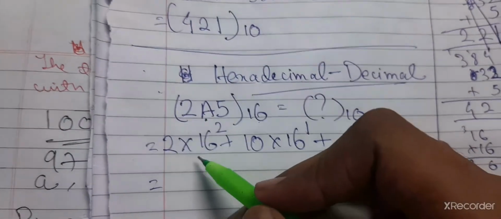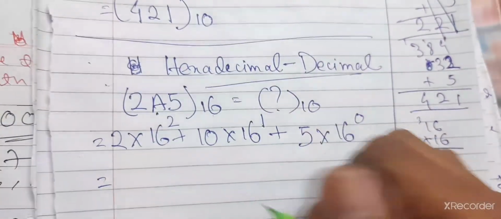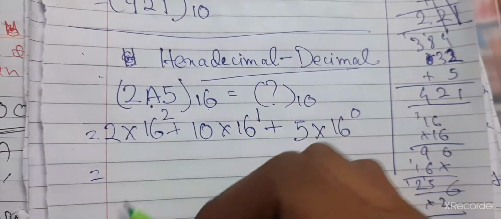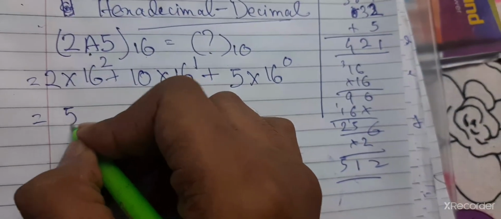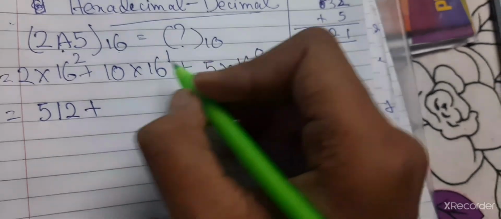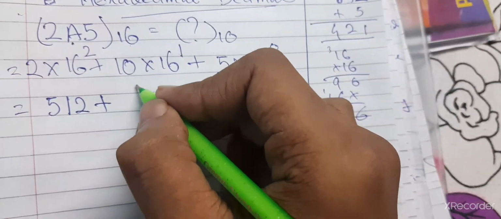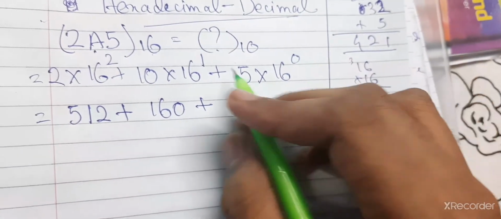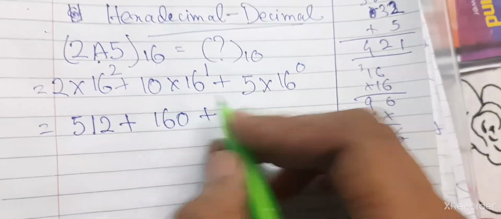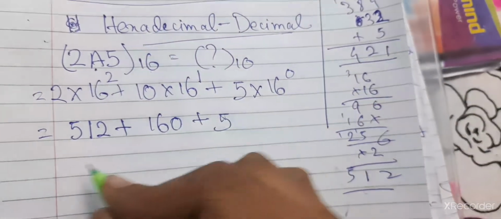So 16 square, 16 into 16 is 256. 256 into 2 is 512. Plus 16 into 10 is 160. Plus anything to the power 0 is 1, so it's 5.